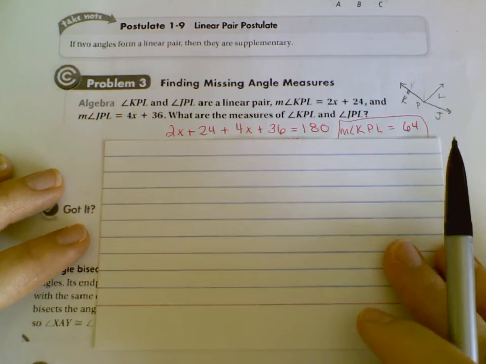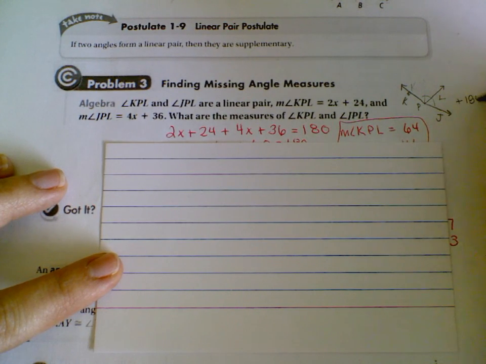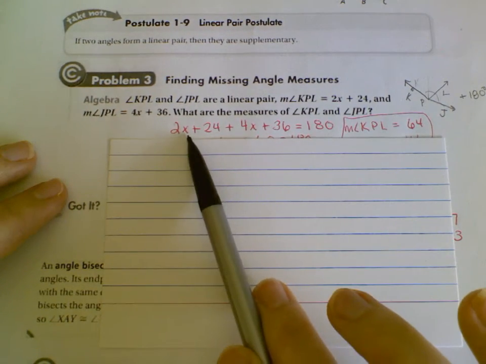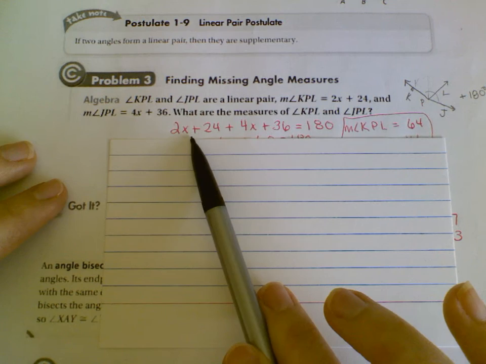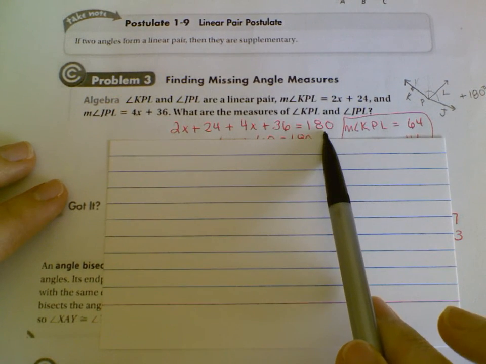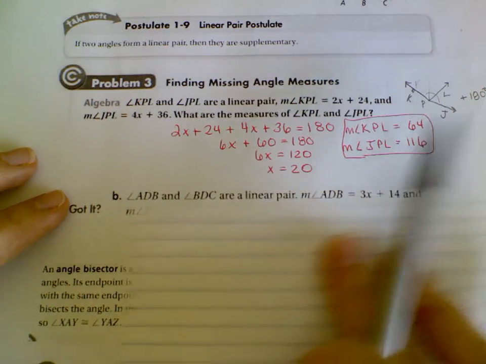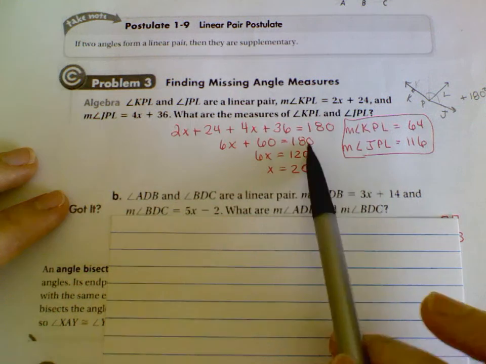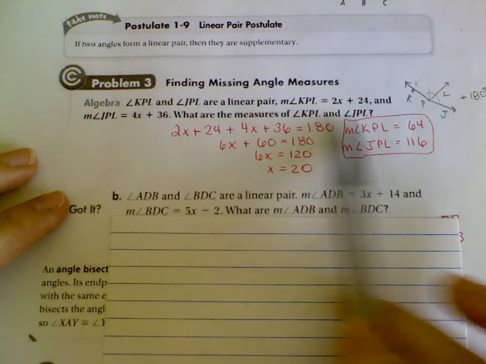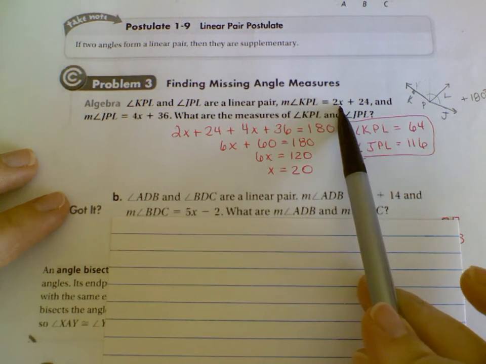Since it's a linear pair, these two smaller angles have to add to 180. So that's what I did. I put KPL in, which is the 2x plus 24, and I put the JPL in here, and then I set it equal to 180. Now you're just solving the equation. So I combined my like terms, subtracted 60, divided by 6. Once again, they did not ask for x, they asked for the angle measurements. So I have to plug 20 back into these expressions.